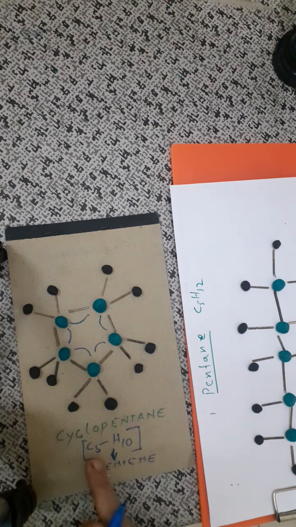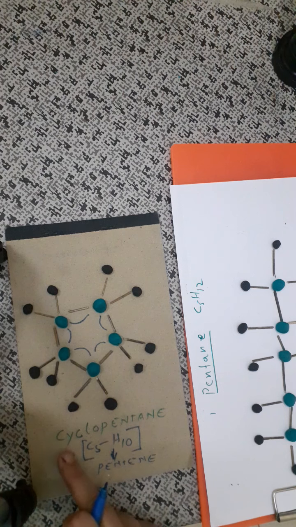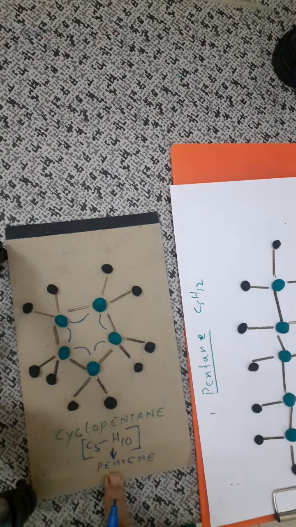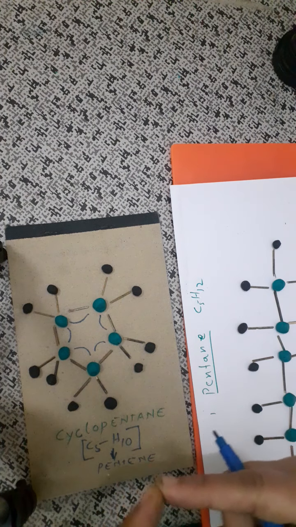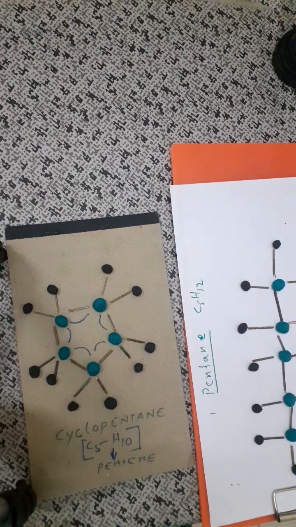So here is the formula of a cyclic saturated hydrocarbon. Because all are single bonds, we call this a cyclic saturated hydrocarbon, and that formula will resemble that of an unsaturated normal hydrocarbon. Okay, children. So what is happening when the carbons close themselves? One hydrogen from each terminal carbon is removed and they form a bond with the carbon itself.